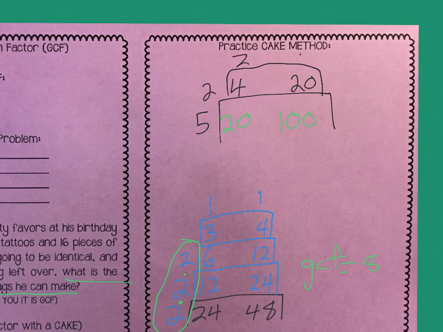2 and then 10. Okay, do 2 and 10 have any factors? 2 again. Goes once and 5. All right, so we are now done. Because I know I'm done because now I have a 1 on the top and a 5 on the top, and there's no common factors there. So I am going to go 5 times 2 times 2, which is 20.